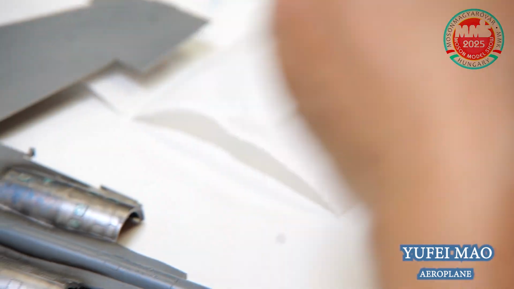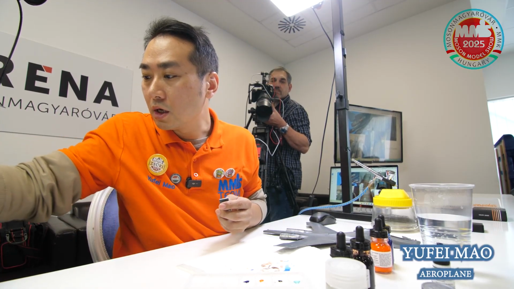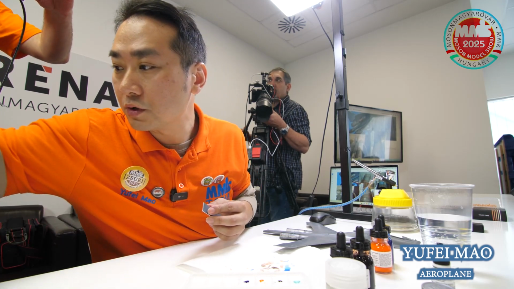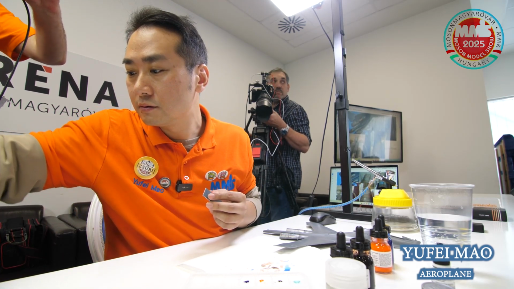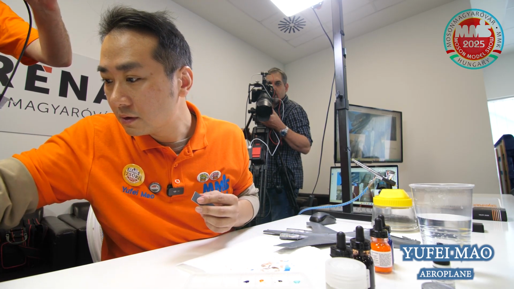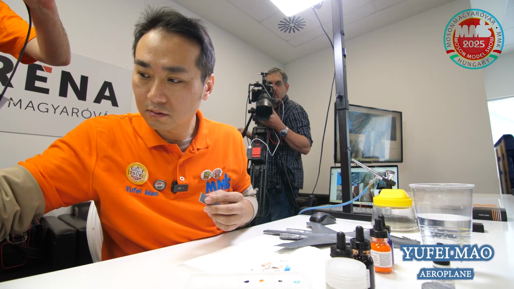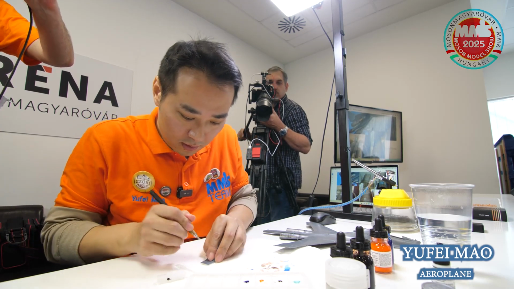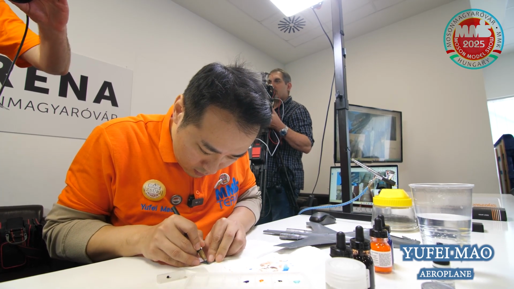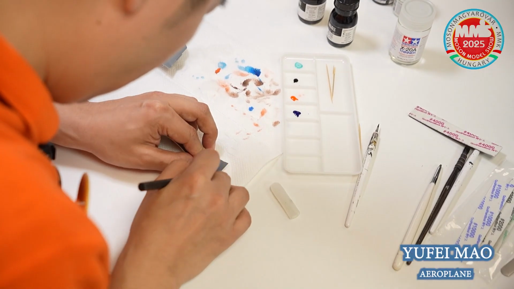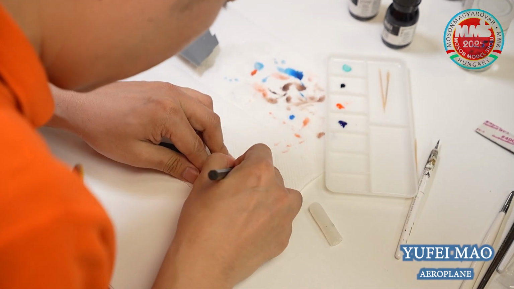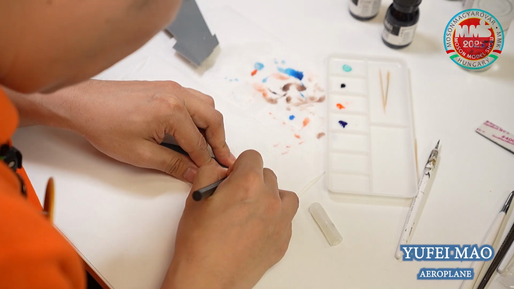I think it's better to use, I will cut one piece off, since it's always good to use the tweezer to control. Oh, where's my knife? It's here. Please wait a moment. I need to cut it.